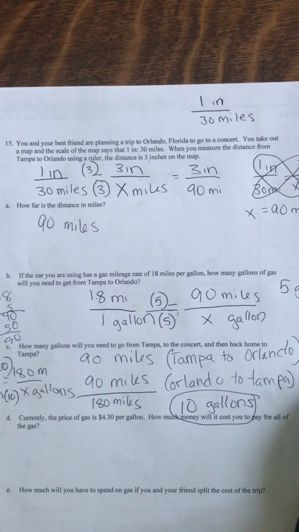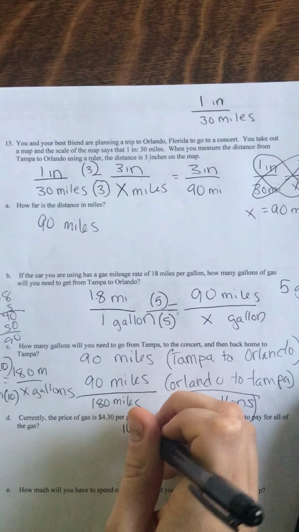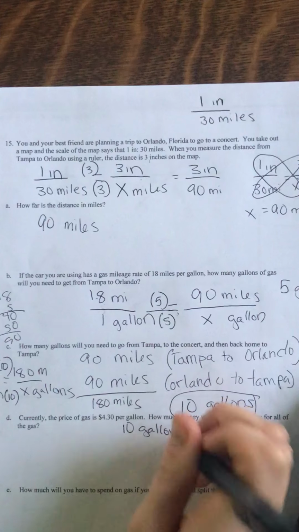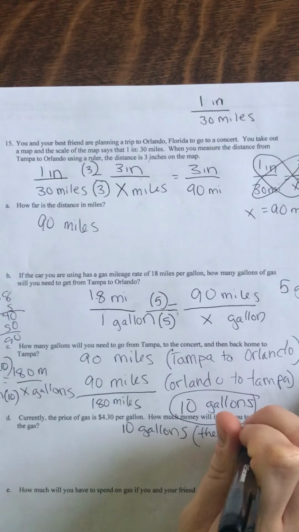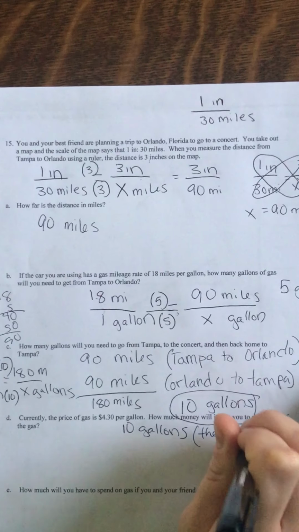So part D. Currently the price of gas is $4.30. That sucks. That's way too much money. How much money will it cost to pay for all of the gas? Well, we said it was 10 gallons there and back. The total amount of gallons is 10 gallons.